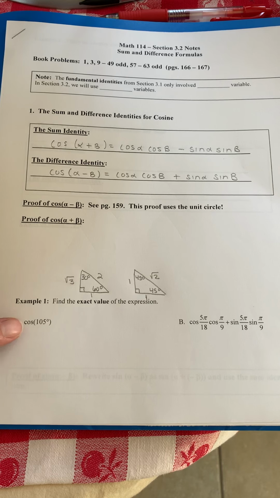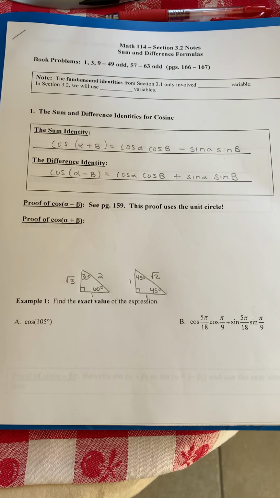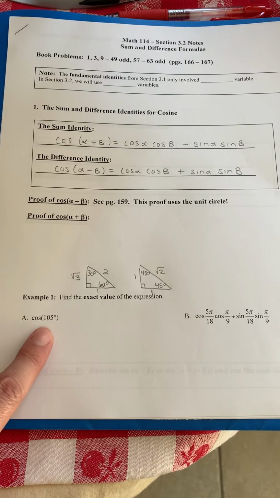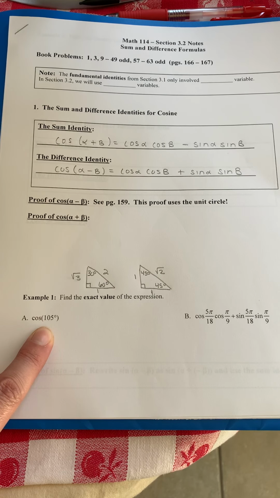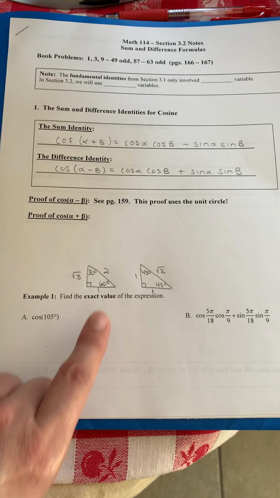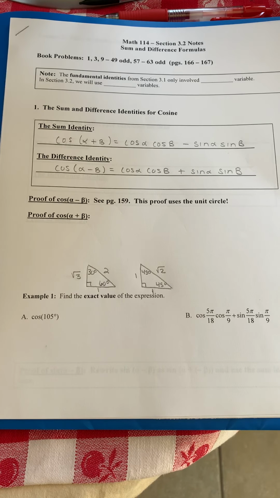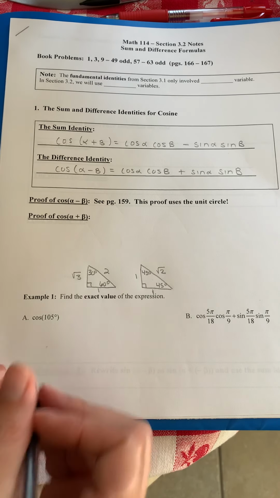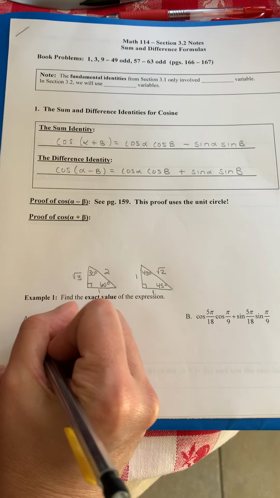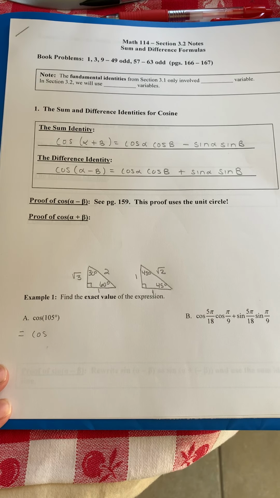All right, so in example 1, here in 1a, we cannot look at the cosine of 105 degrees. If we try to do this by drawing the picture, our reference angle would be 75 degrees, which doesn't fit in with either of our special triangles, which I've already drawn as a review here. So I'm going to see if I can think of 105 degrees as either an addition or a subtraction of a combination of these angles.